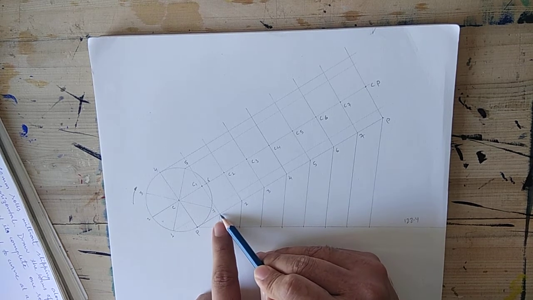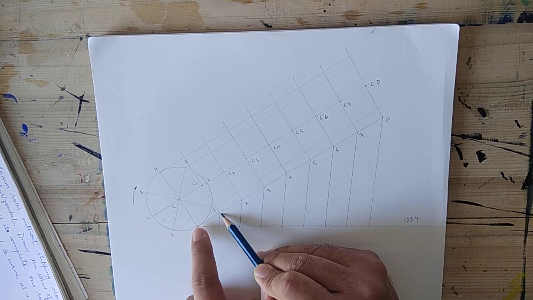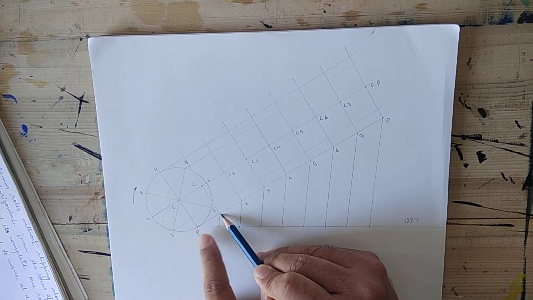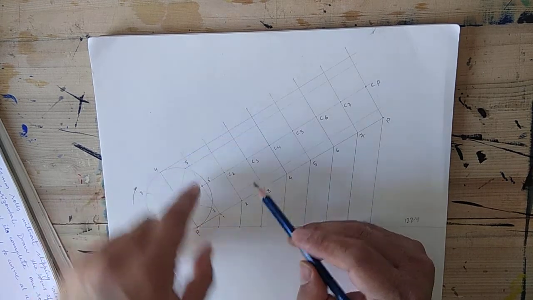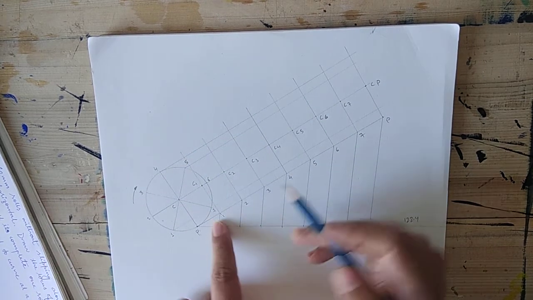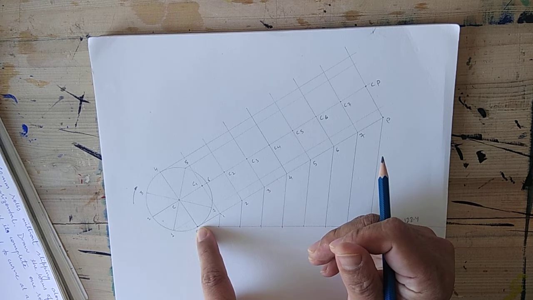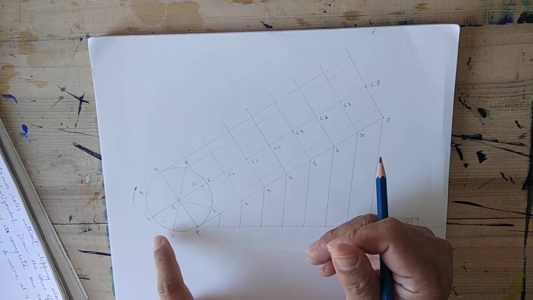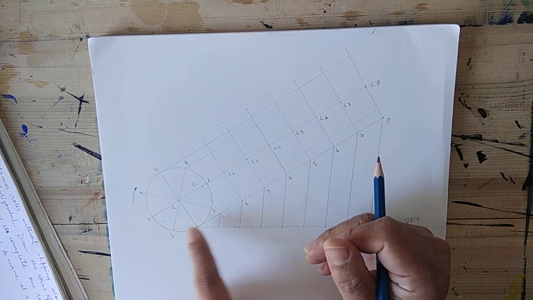So that point 7 will come here, and P will move and take the position of 1. You're getting it class, when it rotates, point 7 will come to the position of 1 and P will move to the position of 1. Position of 1 means here, the extension of 1.